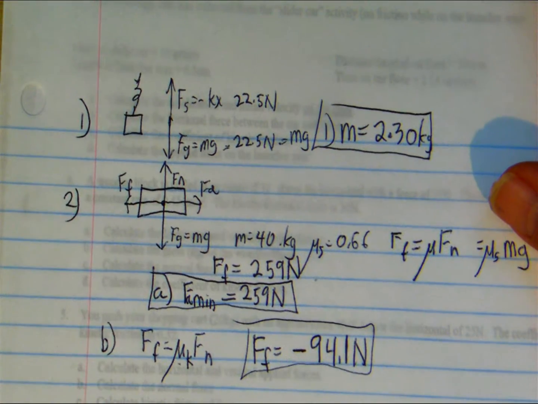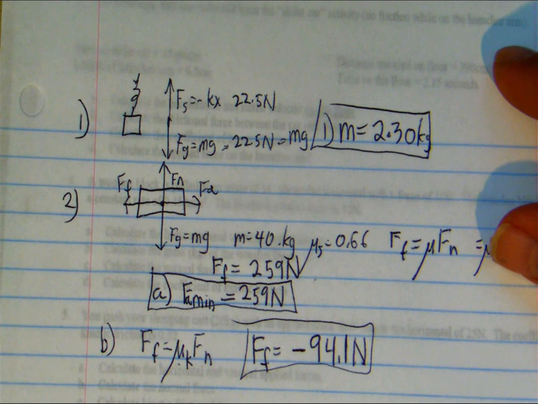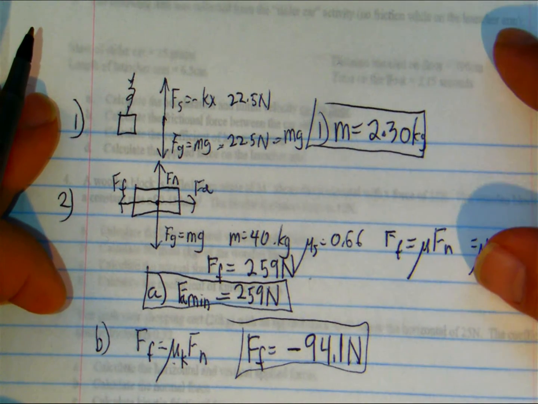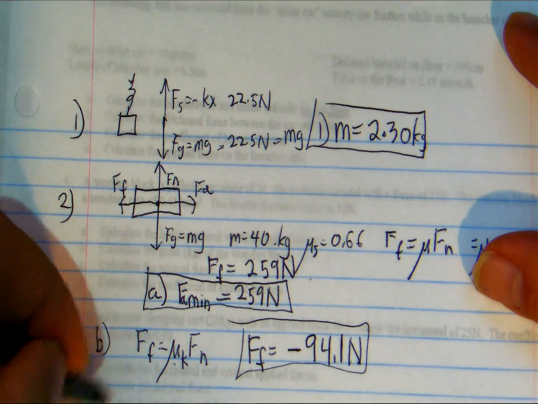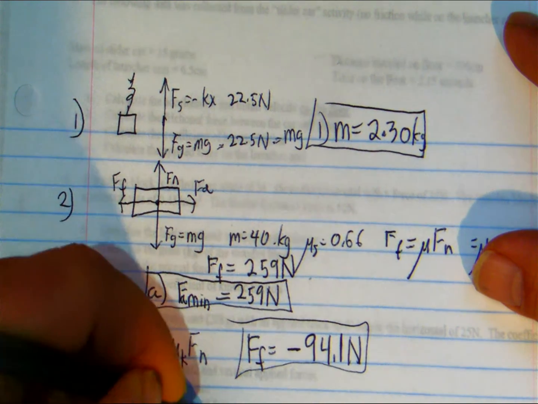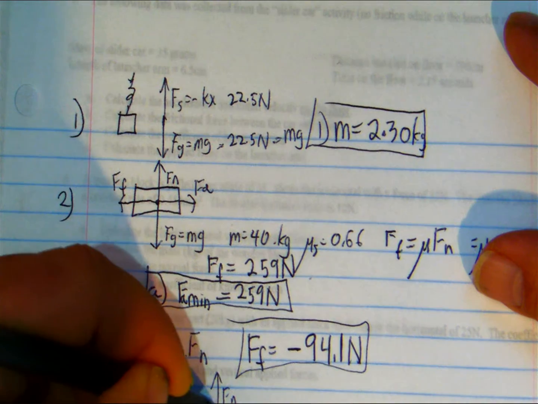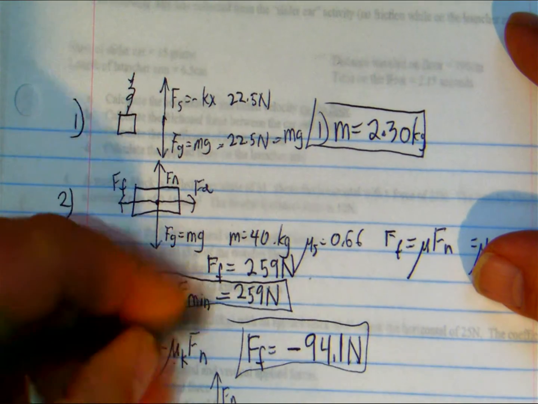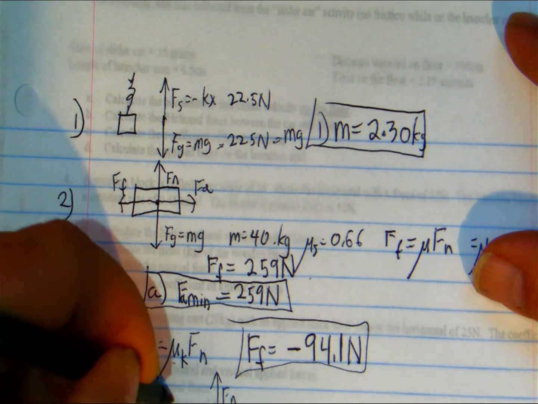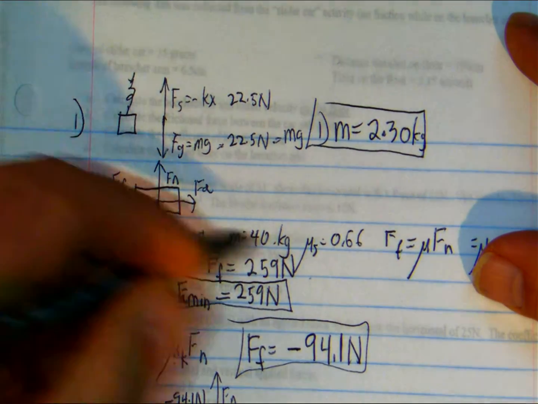Part C, if you push the sofa with a constant acceleration of 0.65 meters per second squared, calculate the applied force. All right, so now for this one, you need to really think about what's going on. We have the force of gravity canceled by the normal force. We have the force of friction, which we now know of kinetic friction while it's sliding, is 94.1 newtons, opposing its motion.